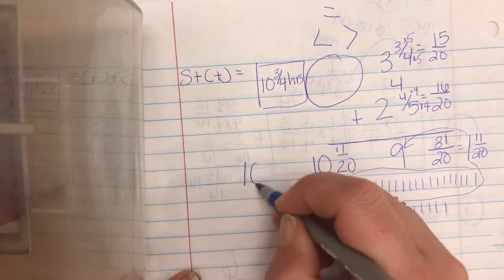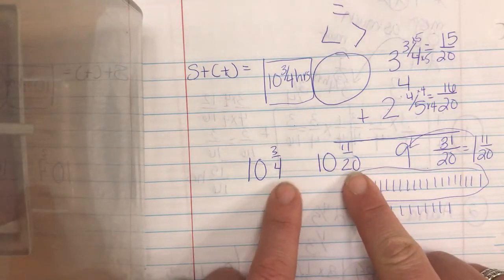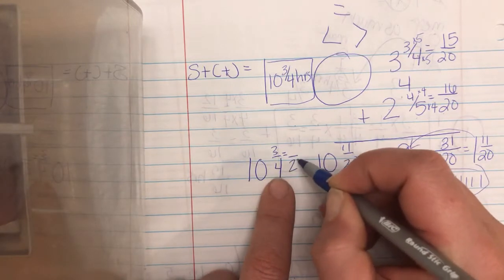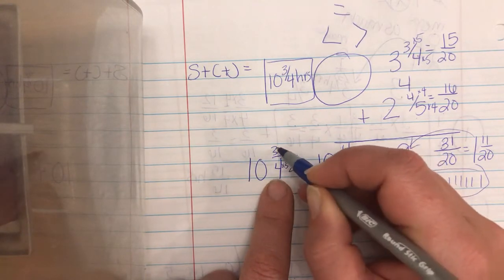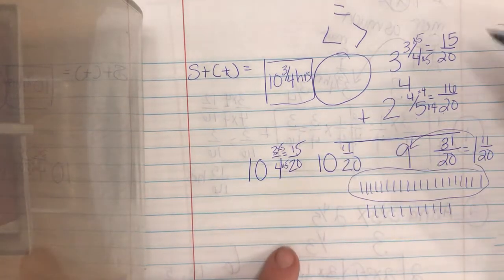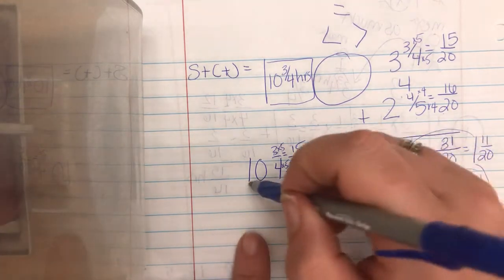Remember this one over here was 10 3/4? That's not fair, they have different denominators. Let's turn this one into the same denominator. Times 5 times 5. 3 times 5 is 15. Okay, so I added them all together. Over here, let's compare. So who's longer?